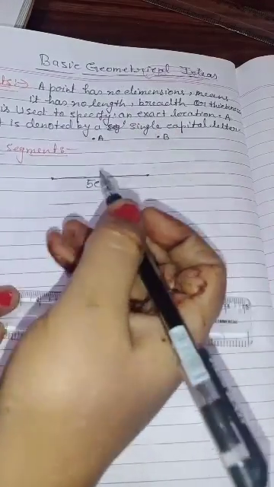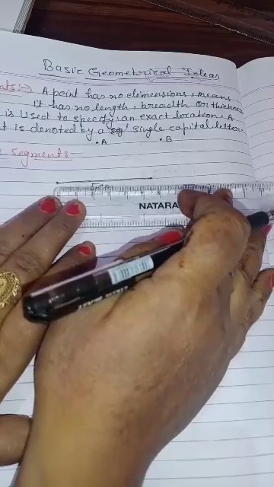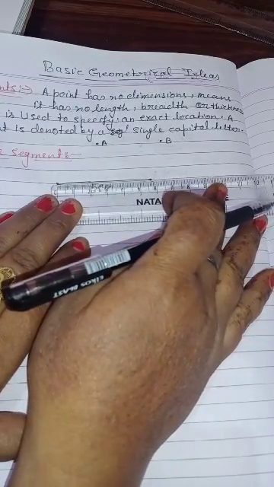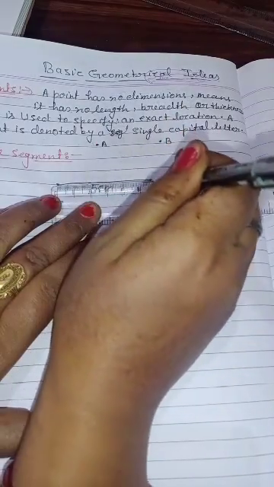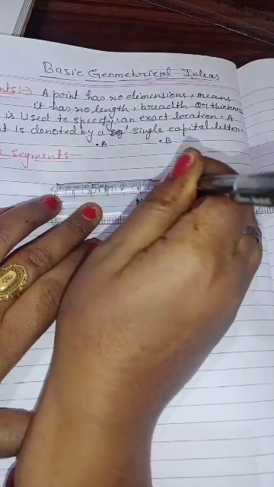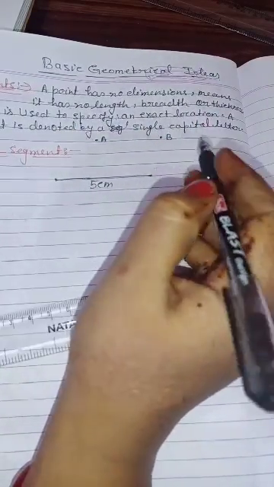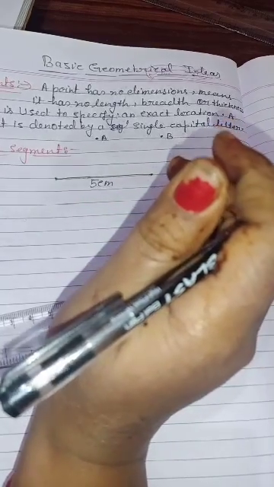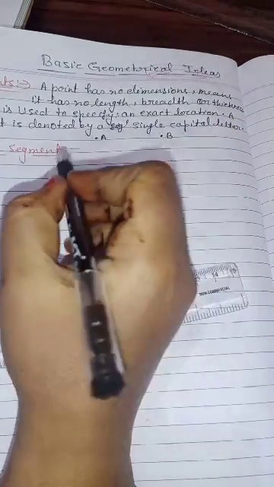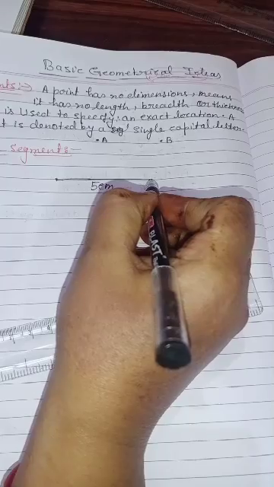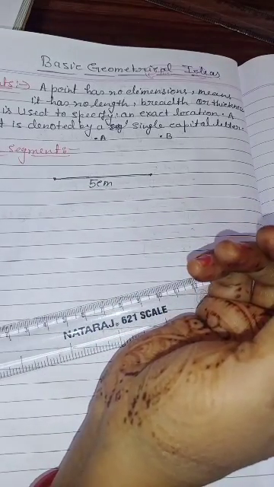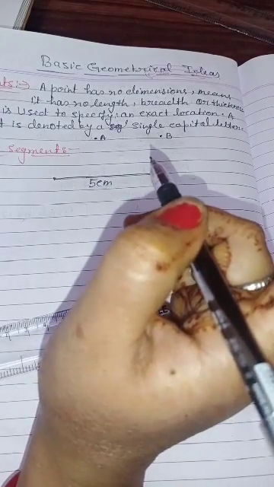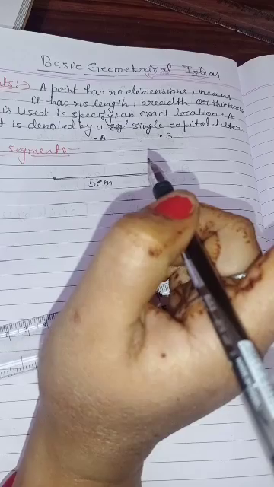I have measured the length, and then I have put one dot here and one dot here, and then I have joined them. In this way we draw a line. But this is not a line, beta, it is a line segment. Why is it a line segment? Because it has two end points. Without points we cannot draw that, because it has a fixed length.